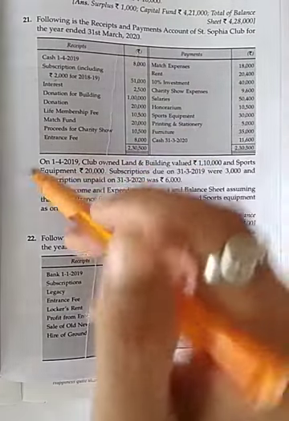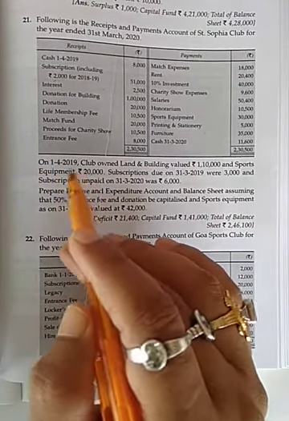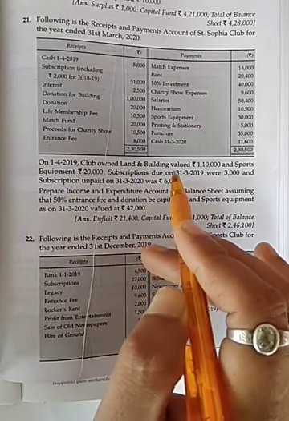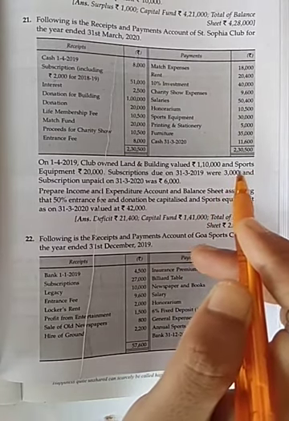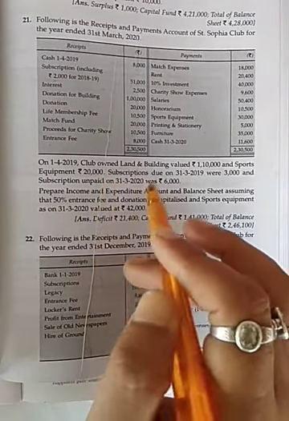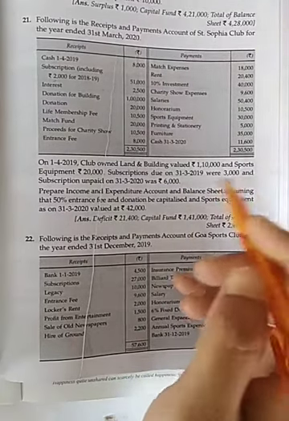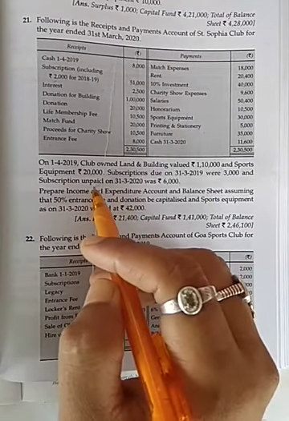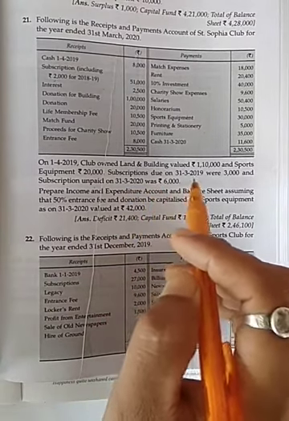Now the question says, on 1st April 2019, the club owned land and building valued at rupees 1,10,000 and sport equipment rupees 20,000. Subscription due on 31st March 19 was 3,000 and subscription unpaid, also due on 31st March 2020, was 6,000.